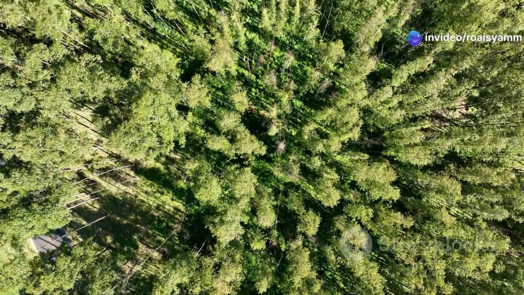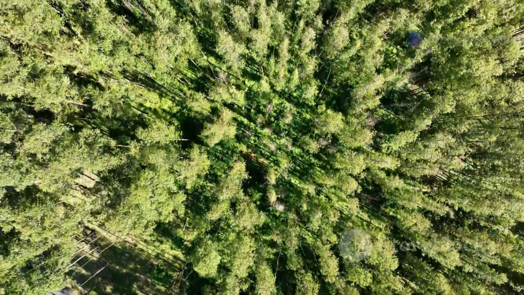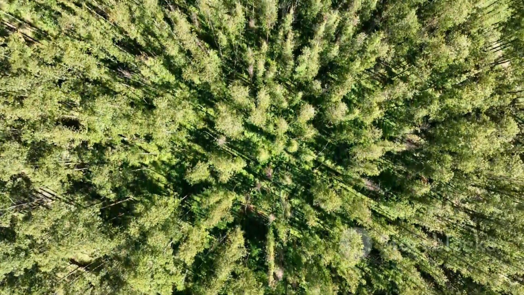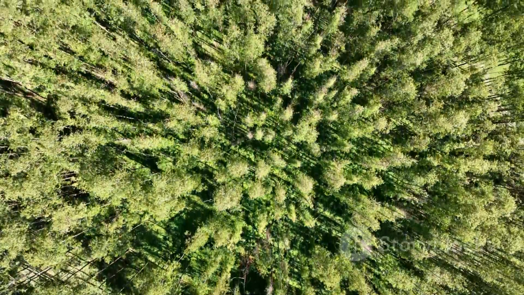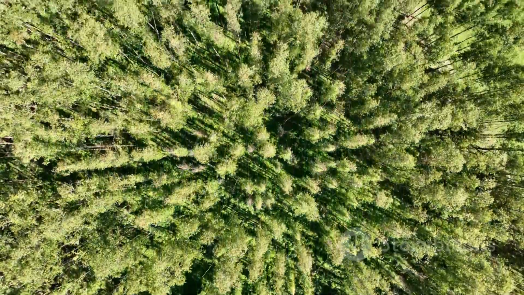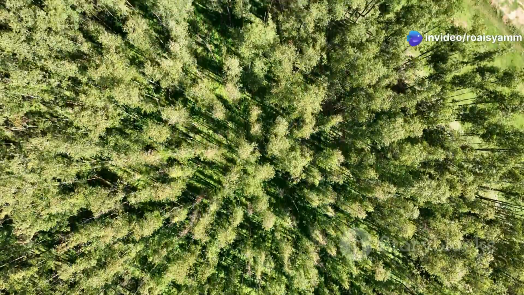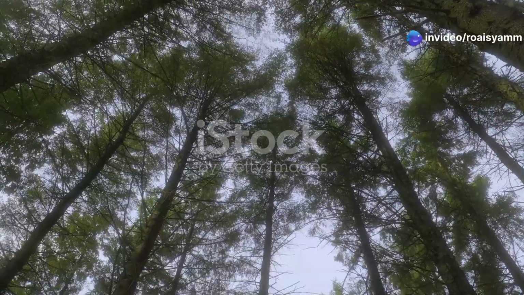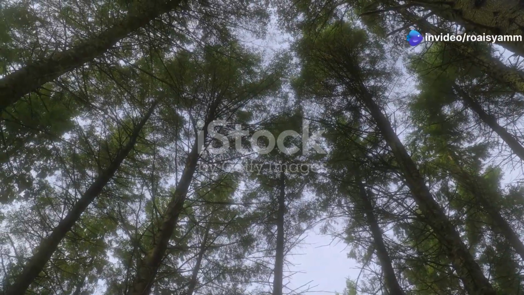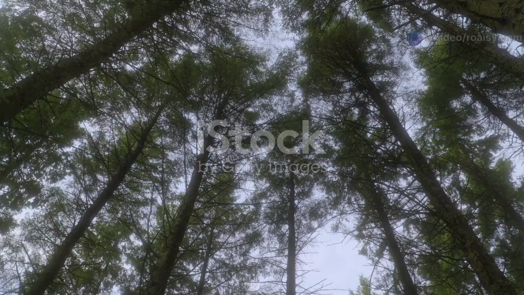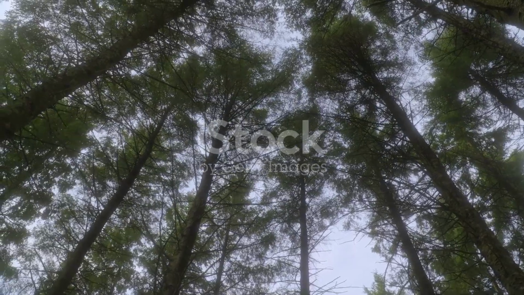That's because forests are nature's ultimate carbon vacuum cleaners. They're constantly working to scrub the air clean, absorbing carbon dioxide and releasing the oxygen we need to breathe. It's a truly remarkable process. But have you ever wondered exactly how these trees actually remove carbon dioxide from the atmosphere? What's the mechanism behind this natural wonder?